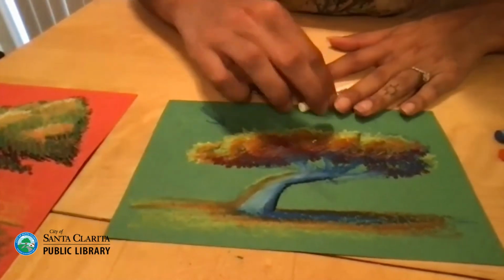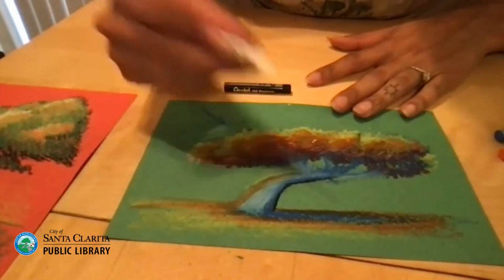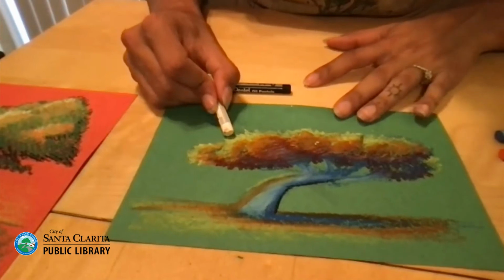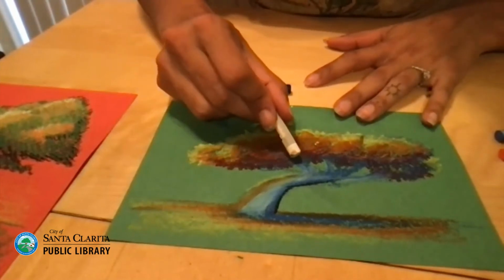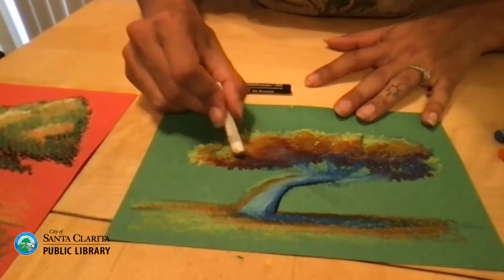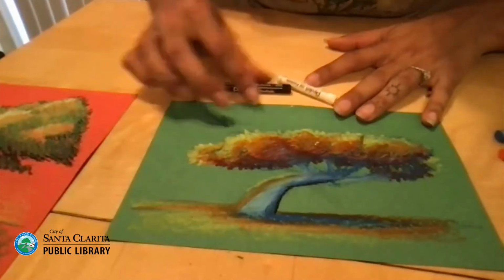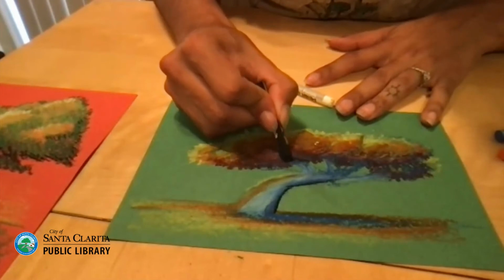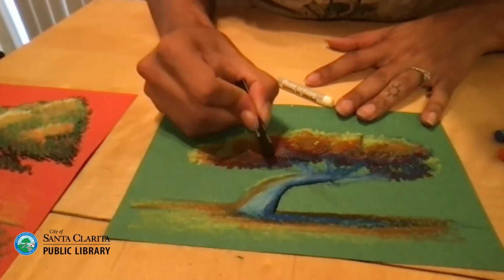So we still have core shadows and cast shadows happening even on this tree. We have our highlight, we have our tone, and then we have our shadow, but there should be a core shadow within this. So I might pull the black and reinforce some of that core shadow and pull it up.